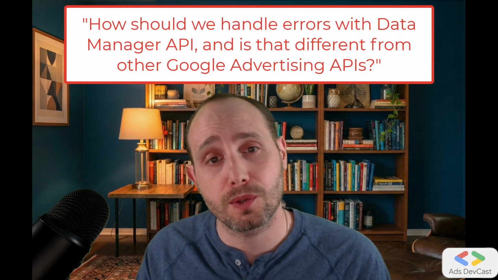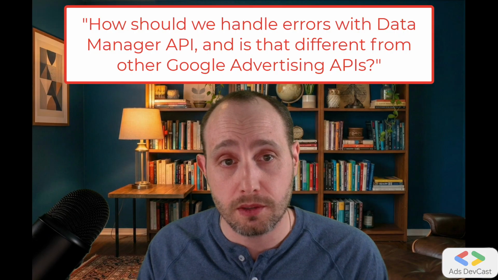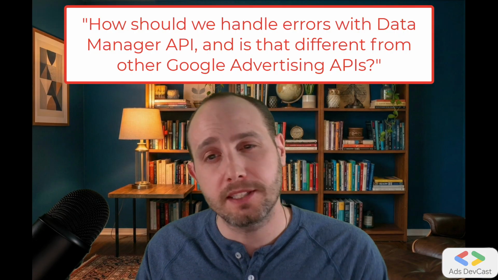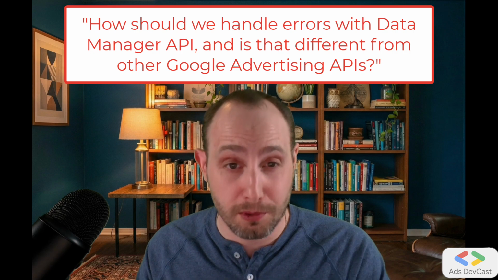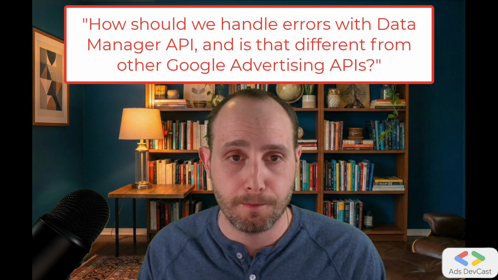Data Manager returns those synchronous errors immediately so you can fix these issues in your implementation, most likely just once and not on a record-by-record basis. If these issues pop up due to changes in your implementation, we want you to know about them immediately so you can address them as soon as possible.